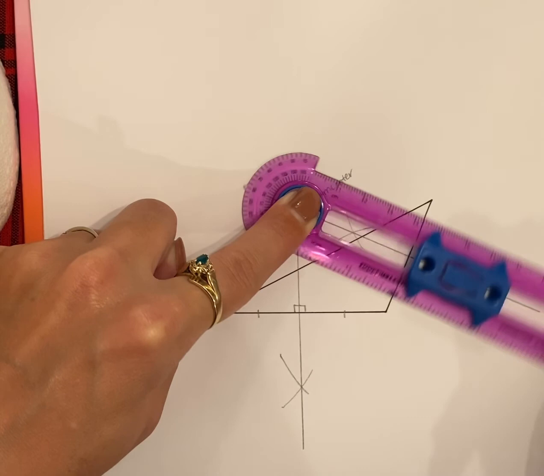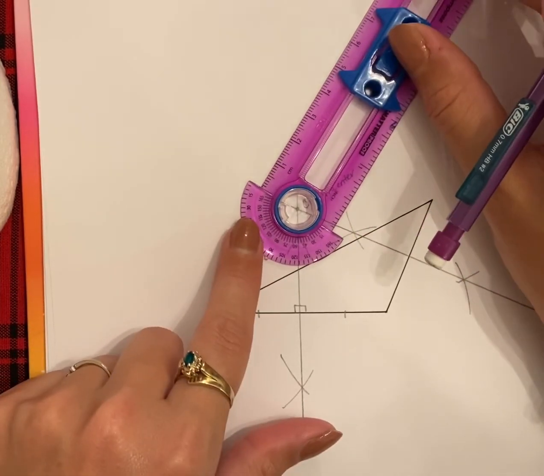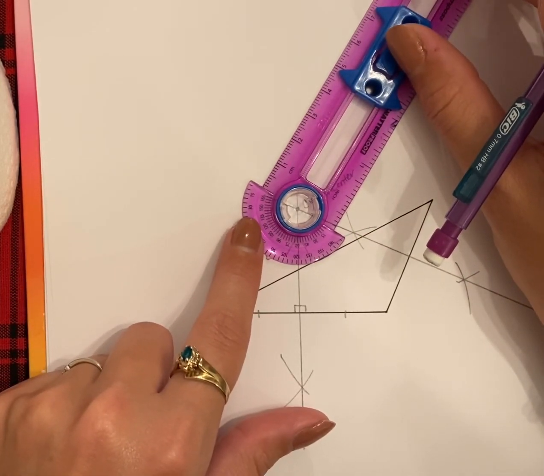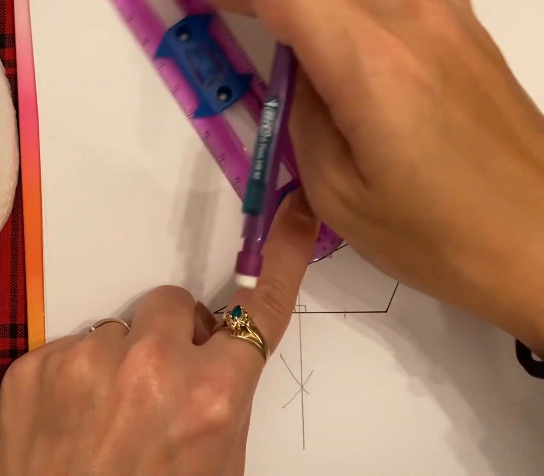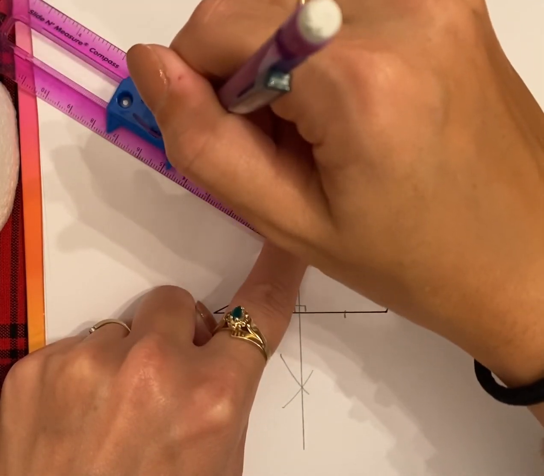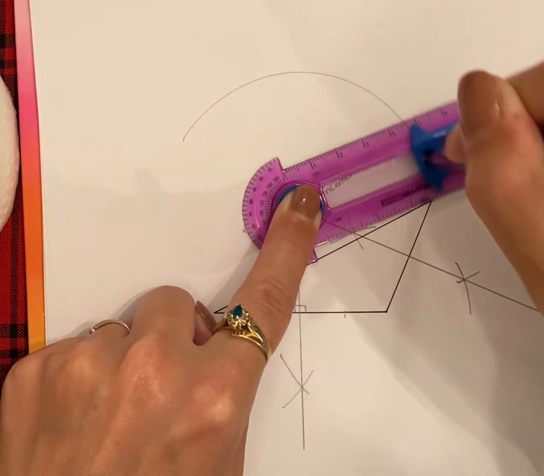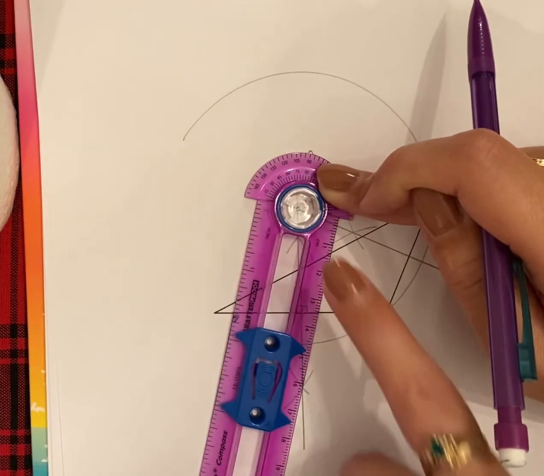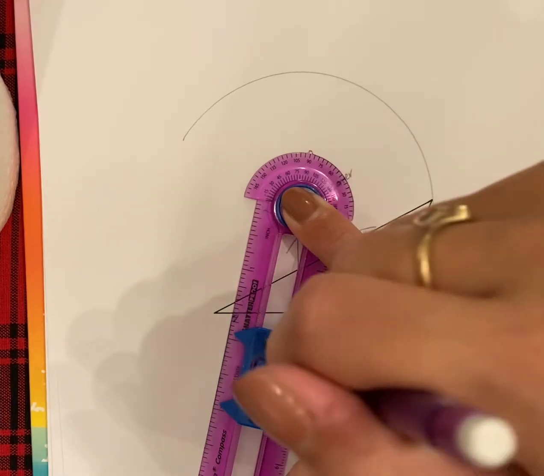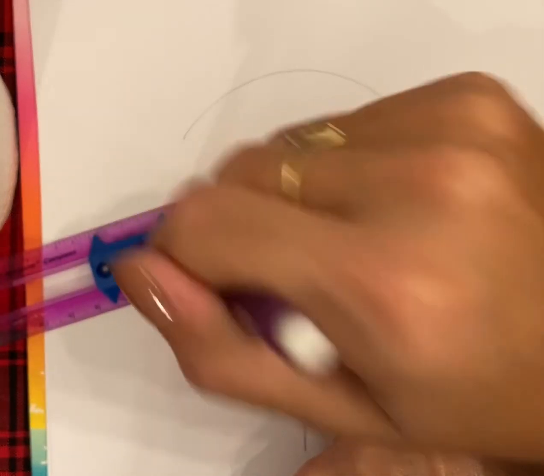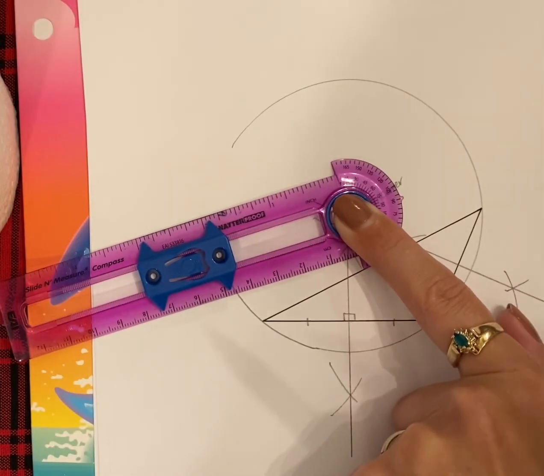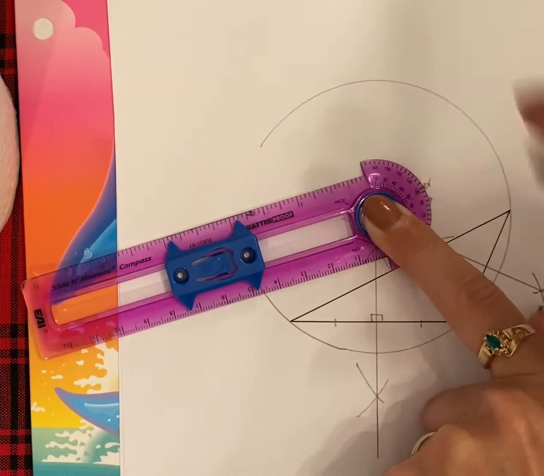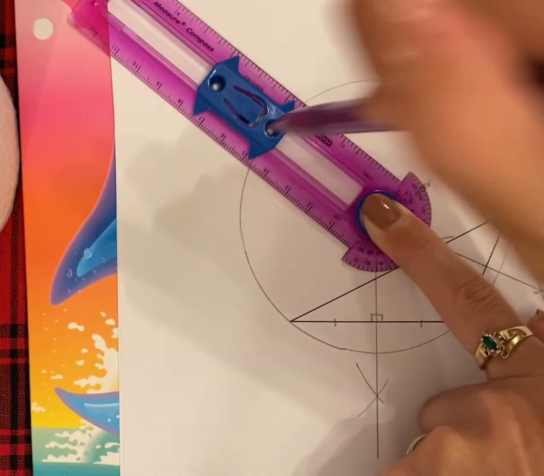Nice. And then once I feel comfortable and I'm trying not to move, you are going to attempt to make a full circle going all the way around. Oh no. There we go.